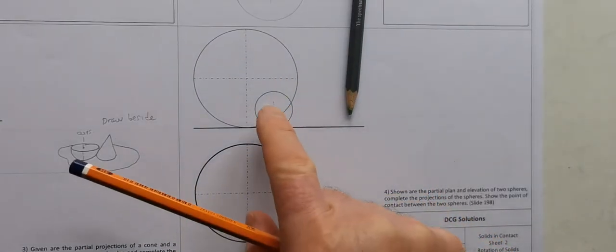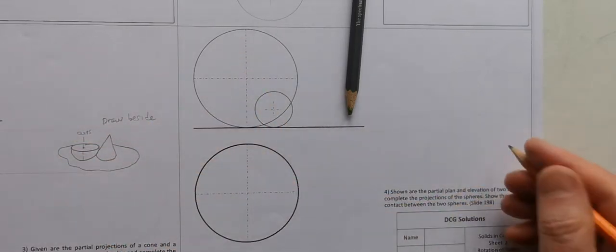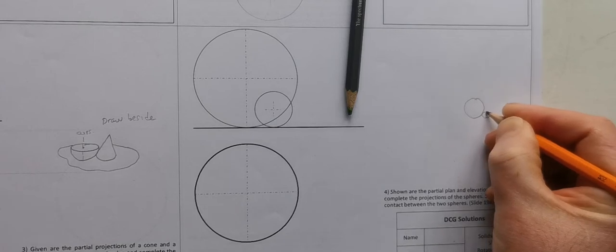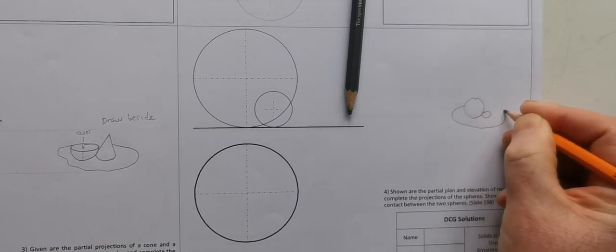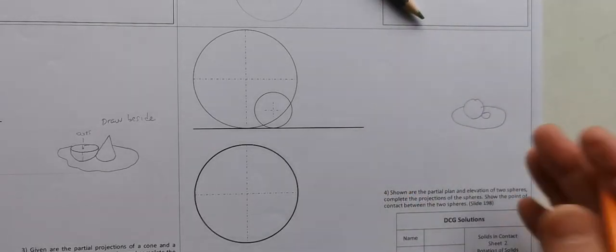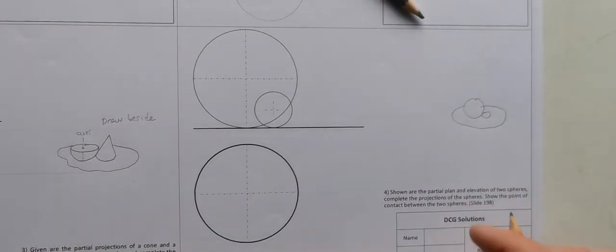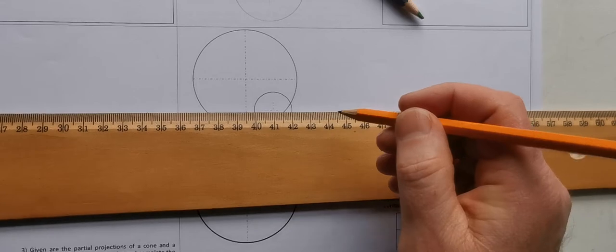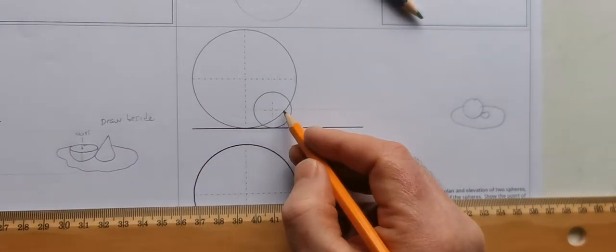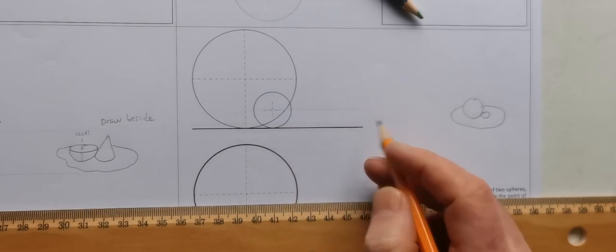So our final one here then, we've got a sphere with a smaller sphere rolled in underneath it. And again, the solution is, let's draw beside it. So if I roll that across, the center is going to stay that height.